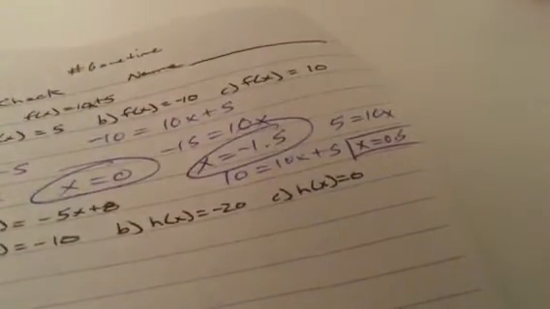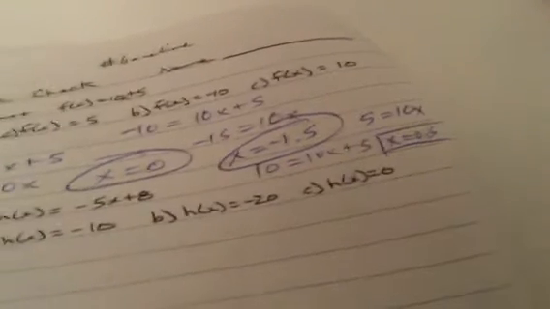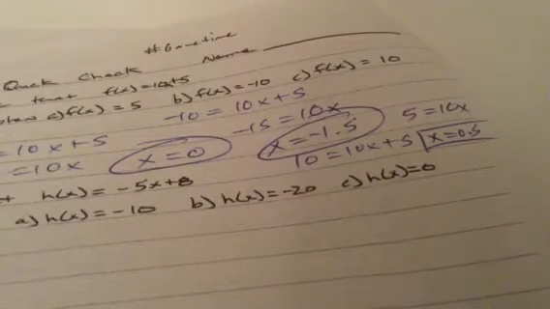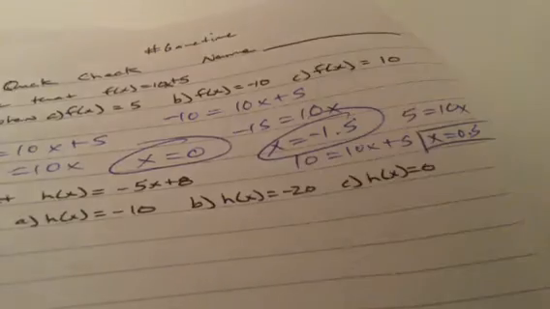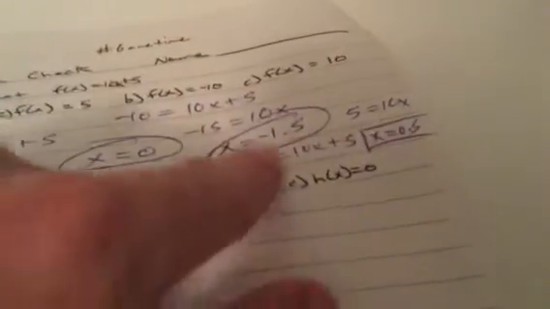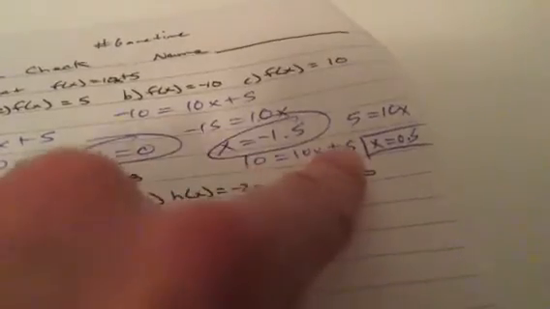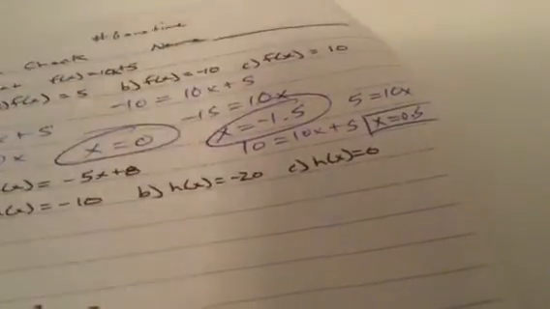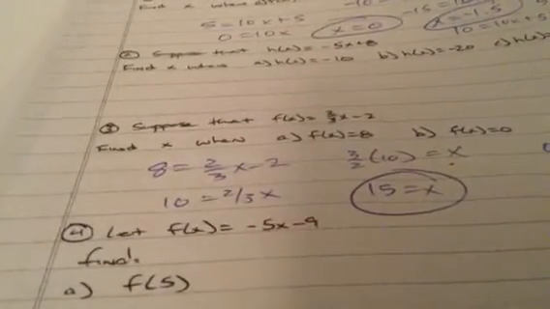And finally, what do we do here? I don't think I wrote, oh, sorry, there's the work right there. What x value gives you a final answer of 10? So set 10 equal to that equation. X would be 0.5. That is the same deal here on number 3.